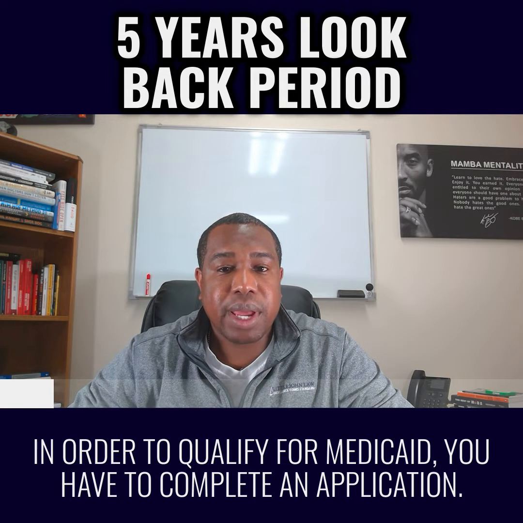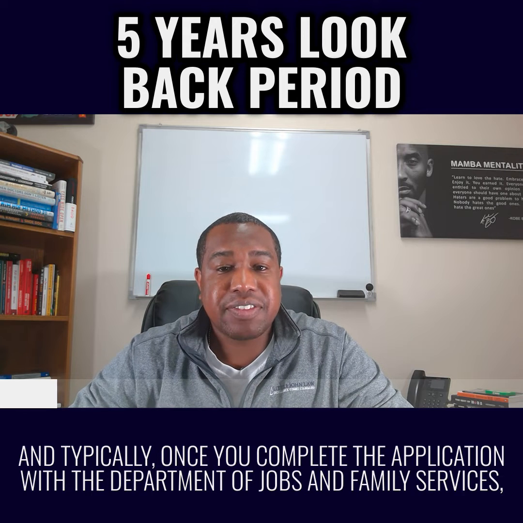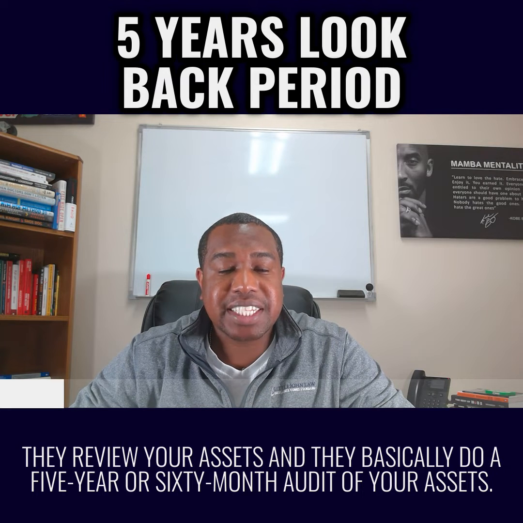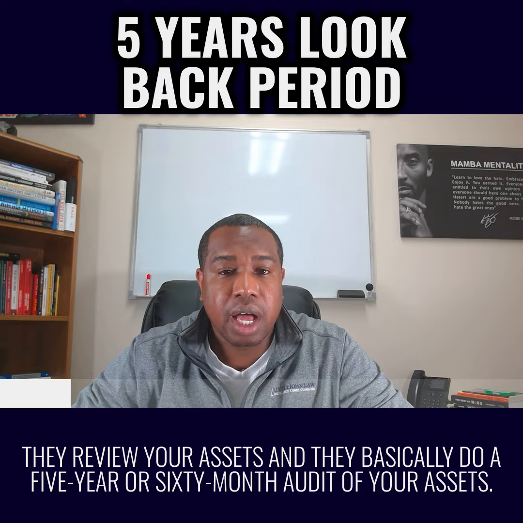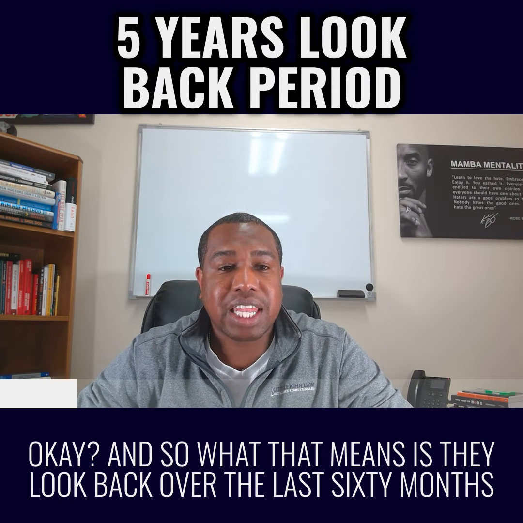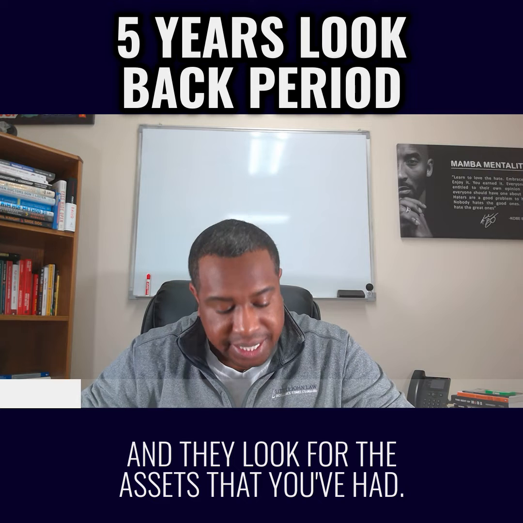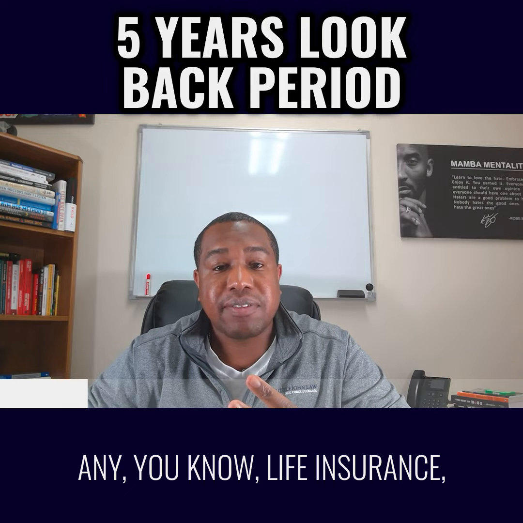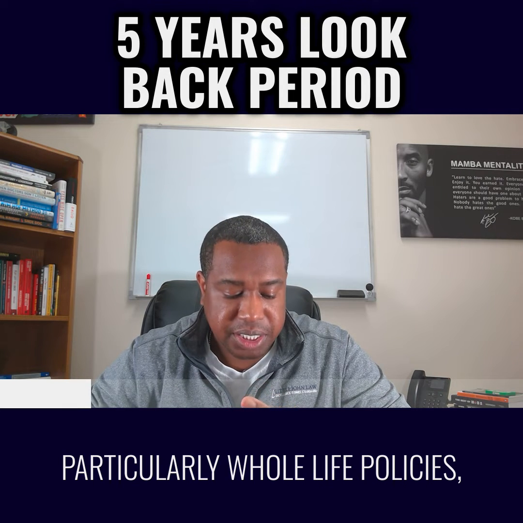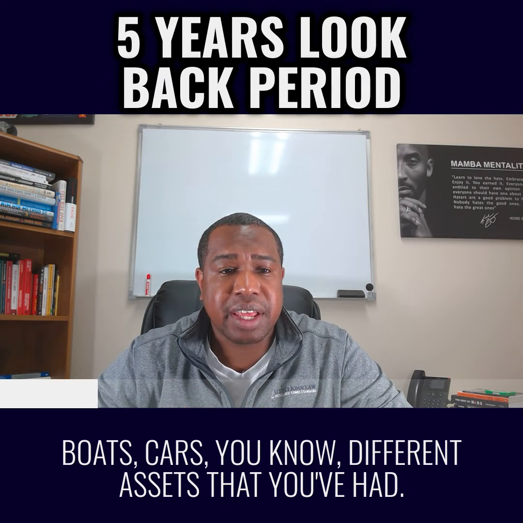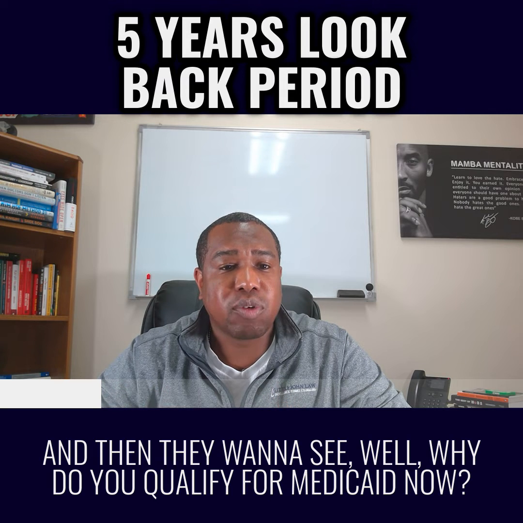In order to qualify for Medicaid, you have to complete an application. And typically, once you complete the application with the Department of Job and Family Services, they review your assets and they basically do a 5-year or 60-month audit of your assets. What that means is they look back over the last 60 months and they look for the assets that you've had, any bank accounts, any life insurance, particularly whole life policies, boats, cars, different assets. And then they want to see, well, why do you qualify for Medicaid now?